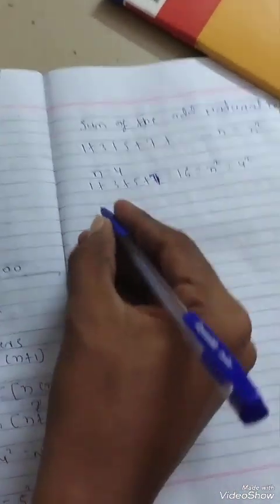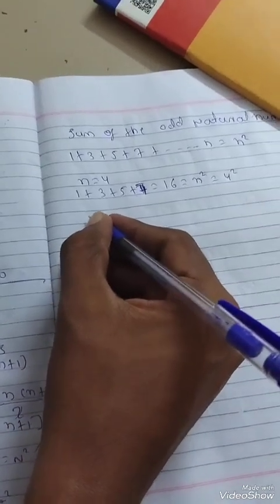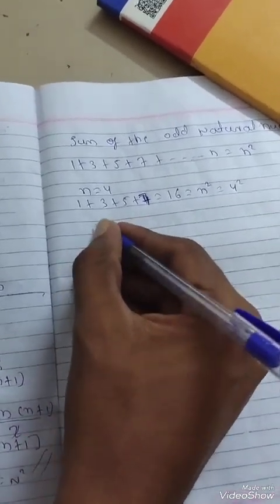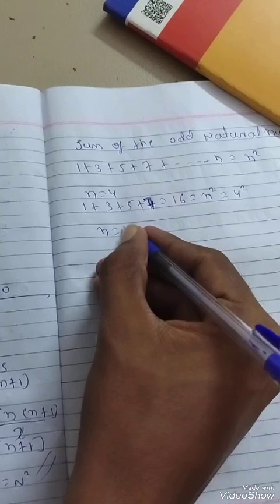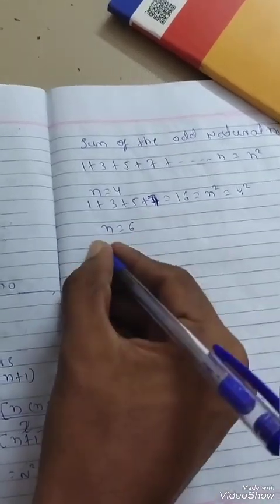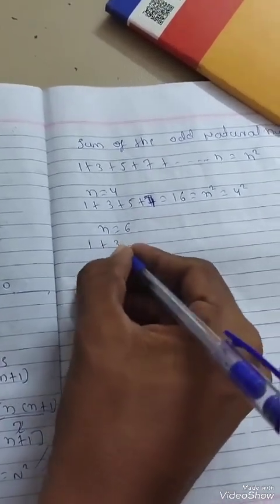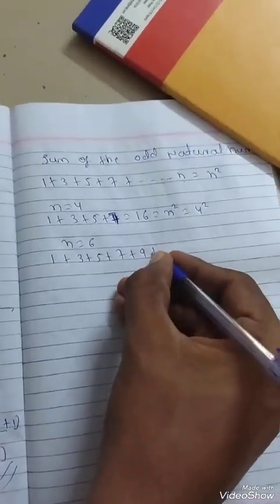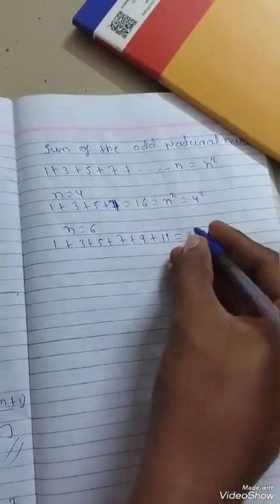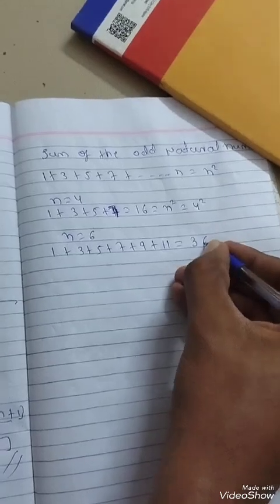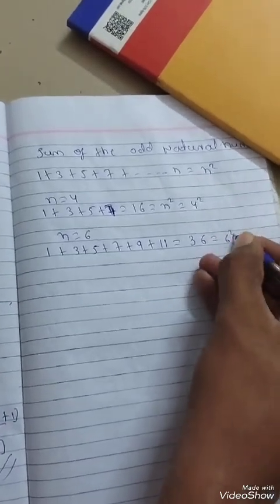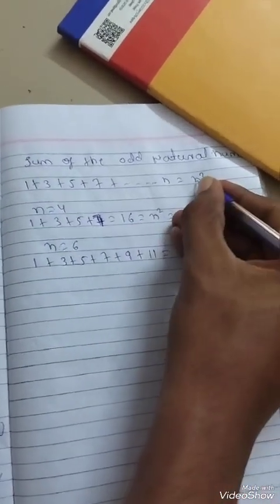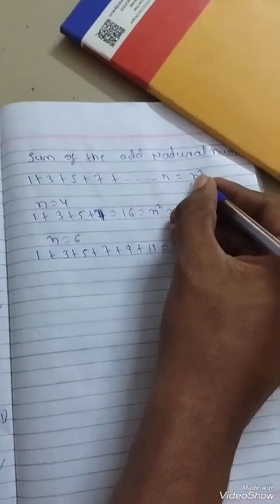Okay, and to verify this I am going to take another example. n equal to 6, then 1 plus 3 plus 5 plus 7 plus 9 plus 11, totally this will be 36. It is 6 squared, n squared, as we have in the equation here.